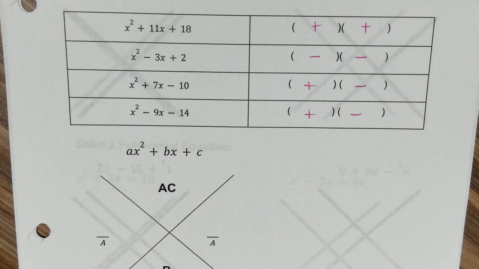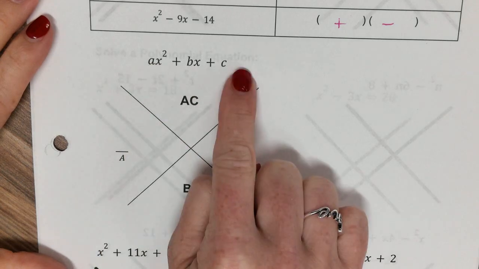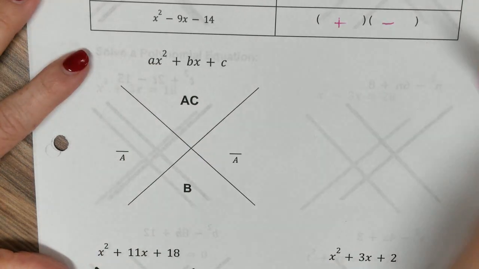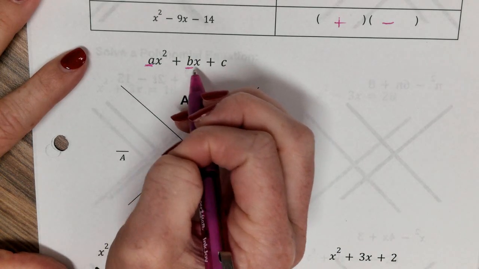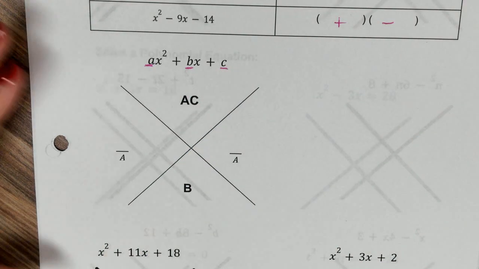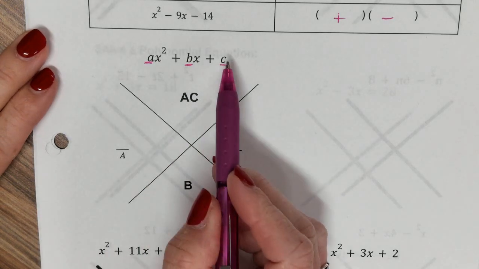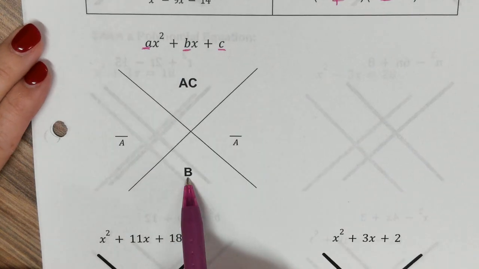We actually used to teach this by doing guess and check, and guess and check is one of the hardest ways to do it. I learned this X method and we switched over to it just because it is so much easier. Basically, you're going to have your trinomial. The first number that has the x squared is the A. The second number that has the x is the B. And the last number that doesn't have a variable is the C. Are we good? You're going to take the A term and multiply it by the C term and put it here. You're going to put the B term right here.